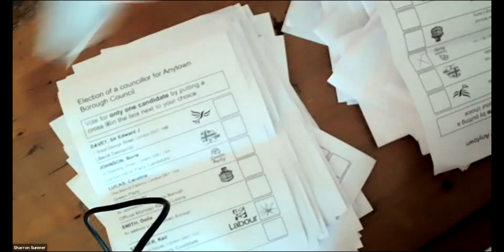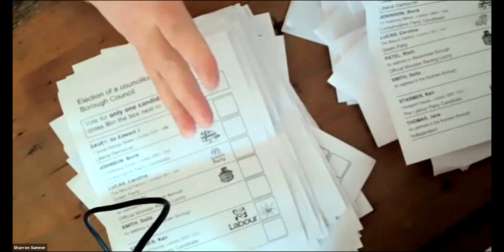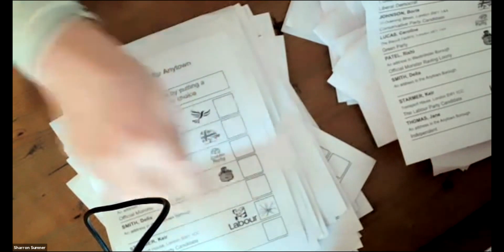Stuart. I noticed that there are some ticks rather than crosses. Are they still counted as valid votes, please? Yes, they are. It has to be a clear signal. It should be a cross, but if it's a tick or if it's a star, as long as it's within that box, it's still a legal ballot.